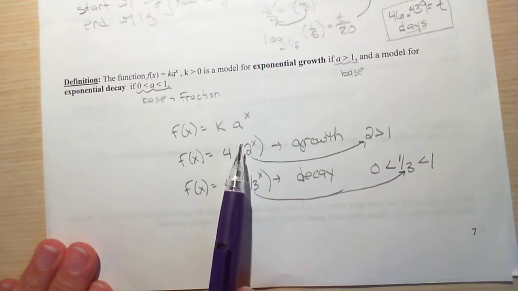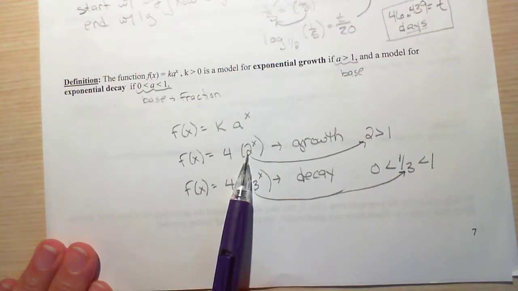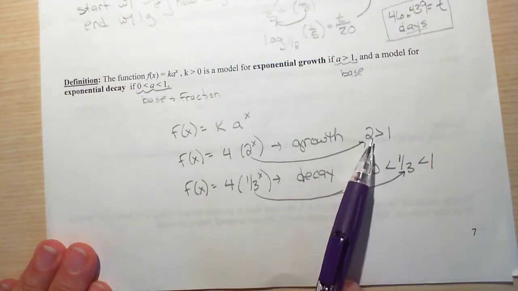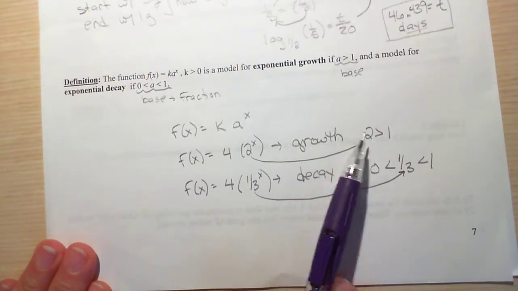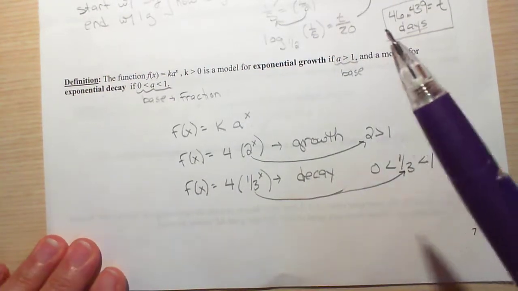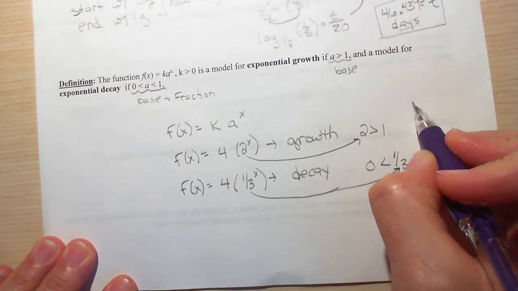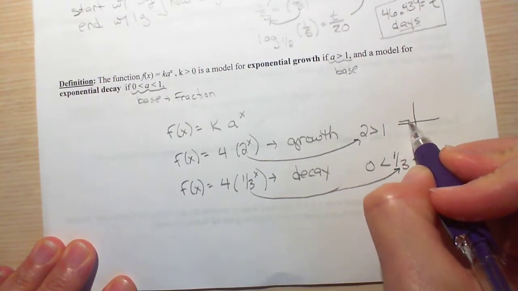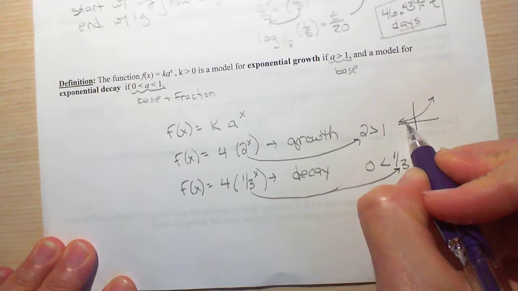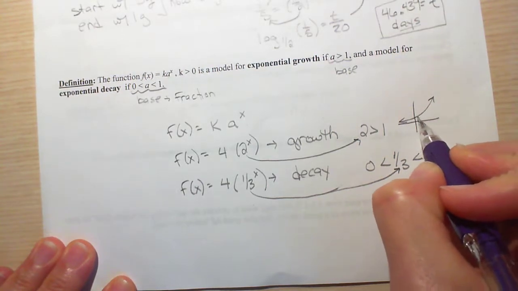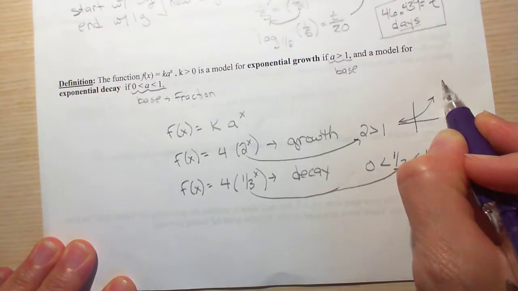In this example, I chose 2 for my base. 2 is greater than 1, so my base is greater than 1, so this is an exponential growth. And so these graphs will have this general shape. As x gets bigger and bigger, y is increasing.